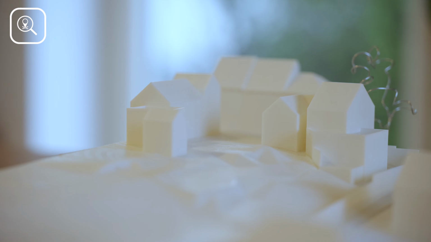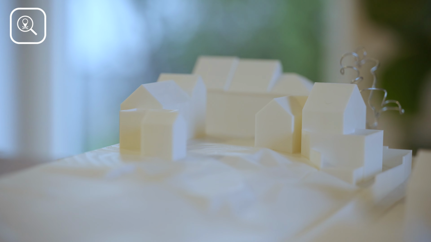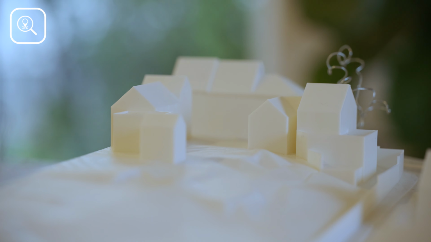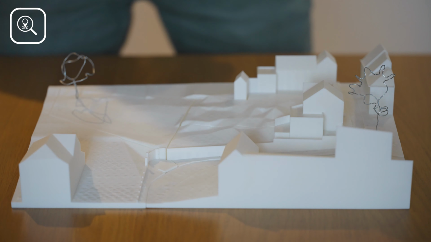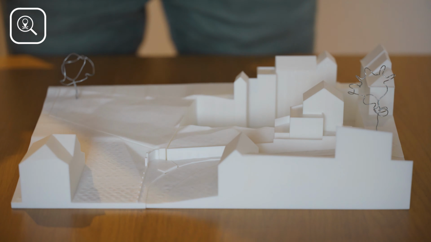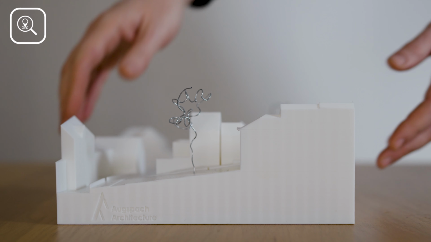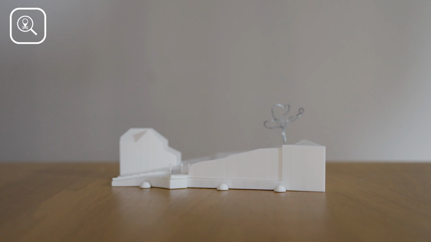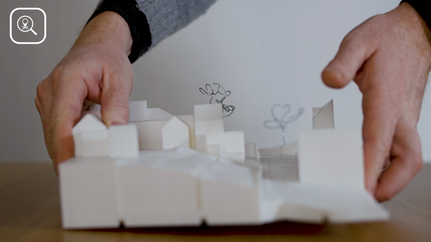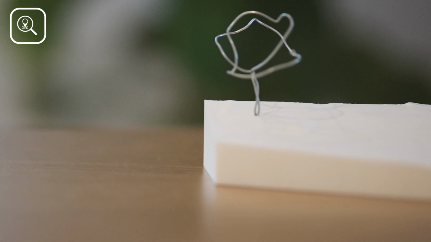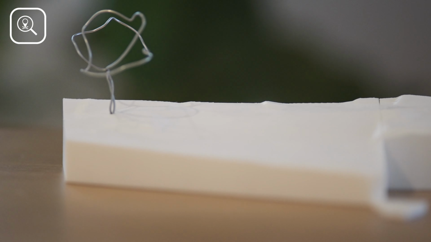Here I printed the 3D model of my site, and I printed it in a particular way so that I can swap certain pieces with other ones so that I can test different design ideas. This also allows me to see sections of my model or see the plot itself without its surroundings, so I can take a better look at my project.